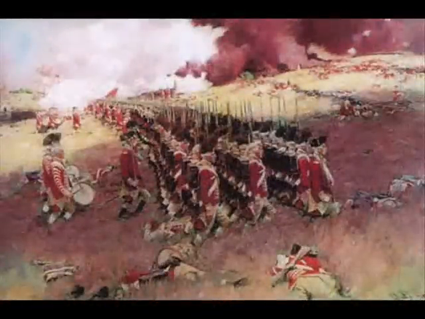On June 17, 1775, the British forces stationed in Boston, led by General Howe, attacked the American forces on Bunker and Breed's Hill. The Americans were defeated and forced to retreat, but the British suffered heavy losses.